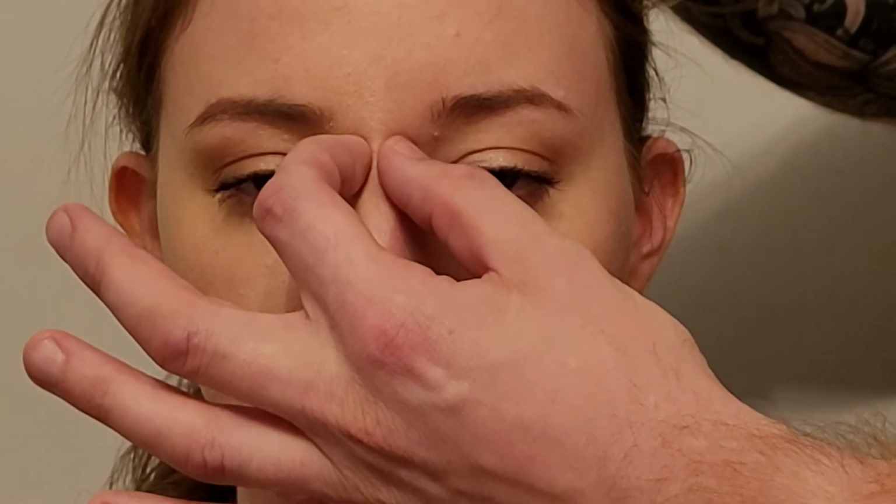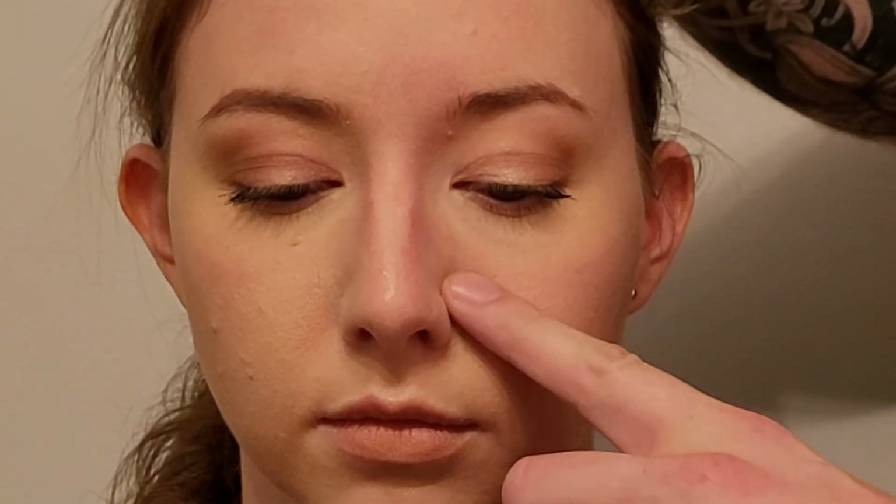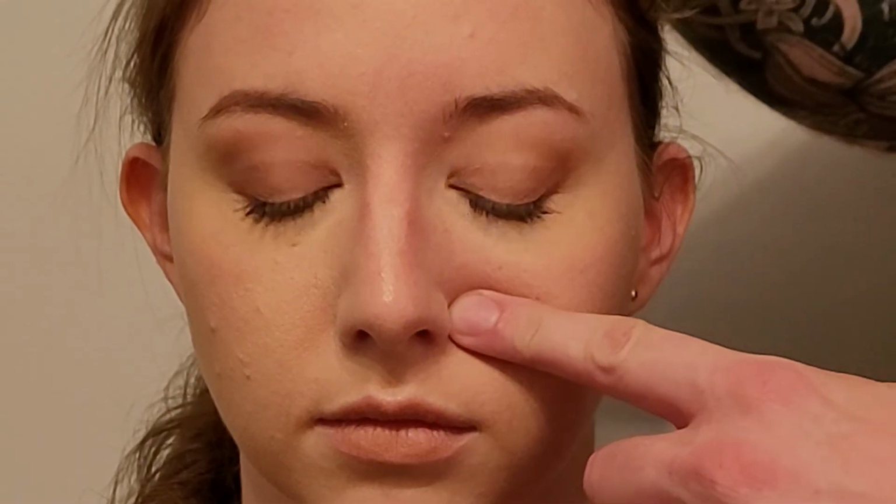So on either side, this is nasal bone versus this is maxilla versus this is kind of the frontal bone, more up in this location here. So down along the outer side of the edge for the maxilla.